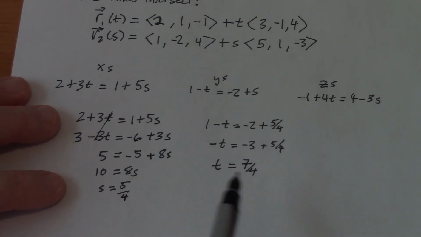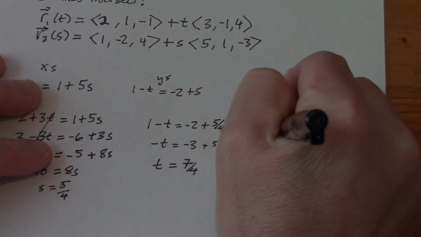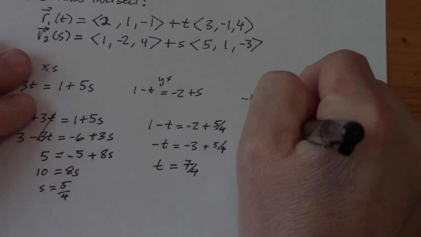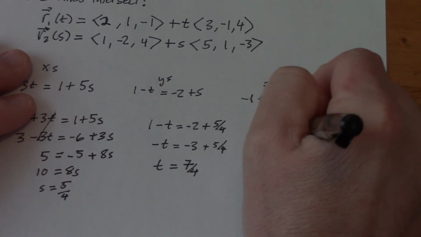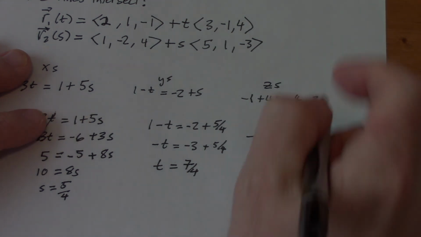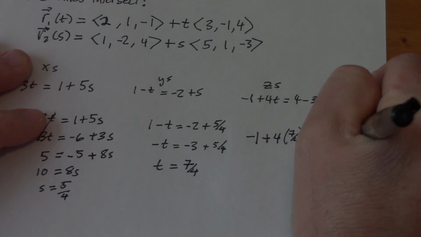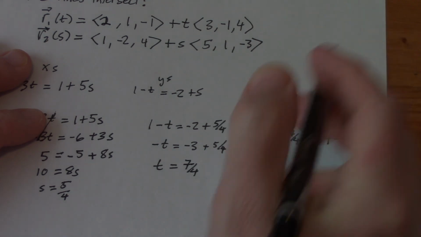So how do we figure out if they intersect or not? Well, that's what the third equation is for. So we have minus 1 plus 4 times the value for t, which is 7/4. Is that equal to, and I'm writing a question mark there because I don't know, 4 minus 3 times 5/4? Okay, so let's see.